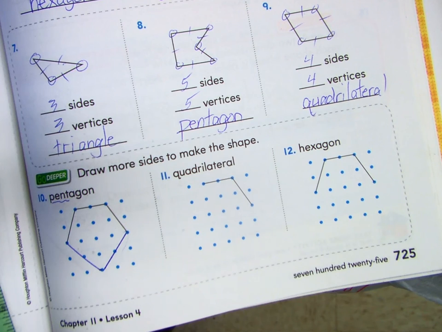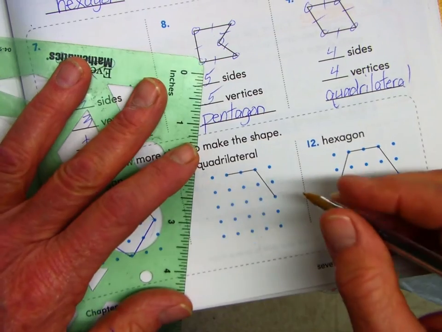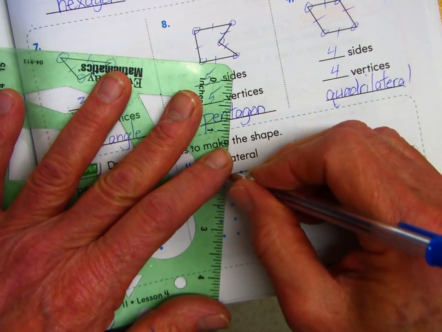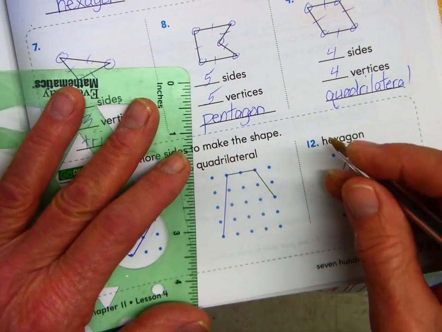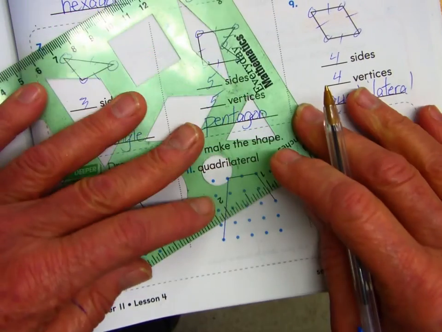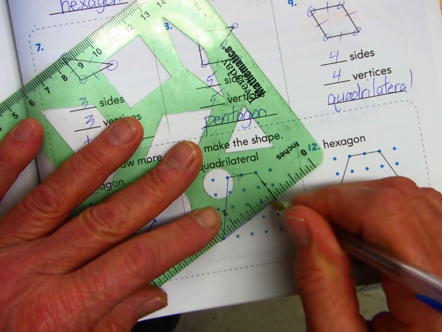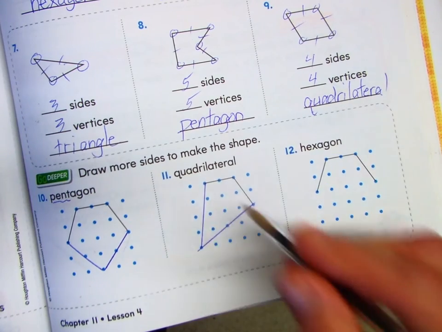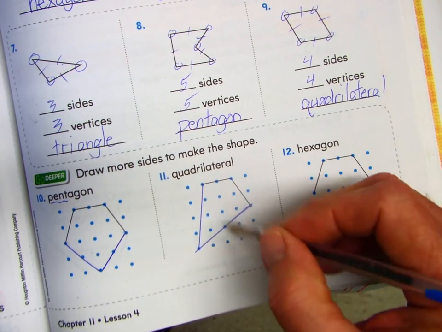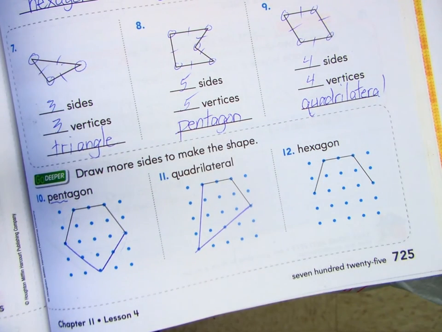Quadrilateral. How many sides on a quadrilateral? 4. And I've already got 2, so what do I need? 2 more. Okay, let me put 1 over here maybe. I got 1, 2, 3. I need 1 more, so I got to close it. Here's the last side. I made like a kite, but it's a quadrilateral. It's got 1, 2, 3, 4 sides. Quadrilateral.